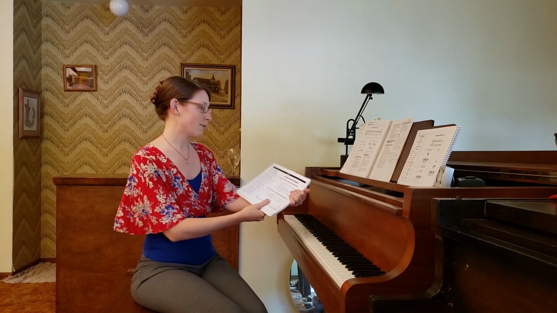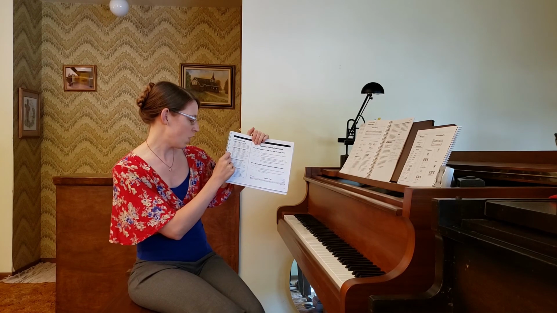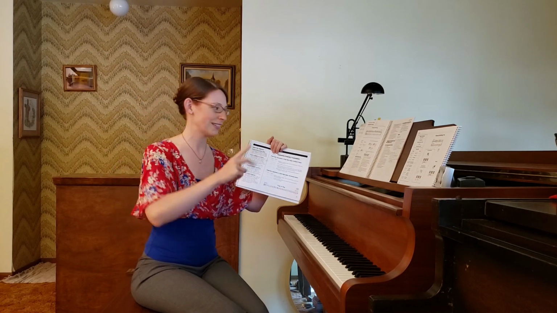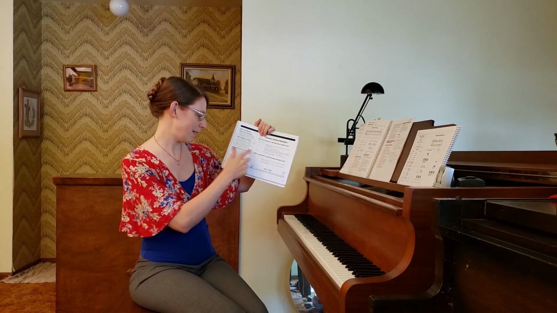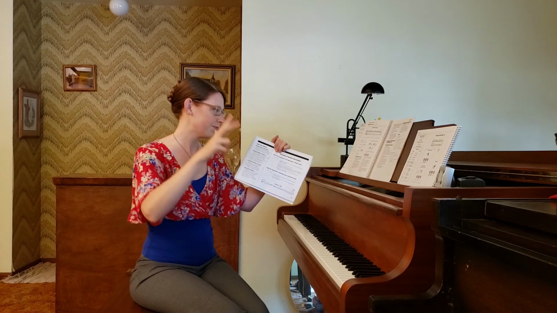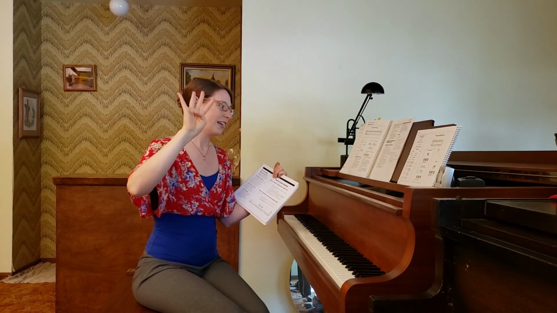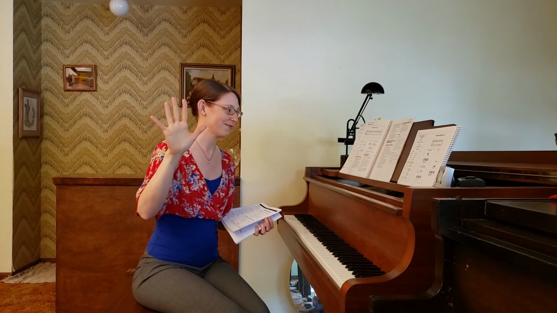Number 2, keyboard geography and technique. On the left side of page 43, all 4 things. Number 3, improv. Same page, left side. Numbers 1 and 2. Number 4, review units 12 to 13. Number 5, Slovakian folk song on page 44.